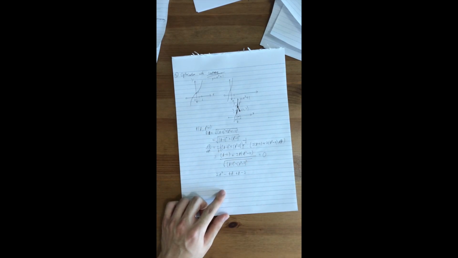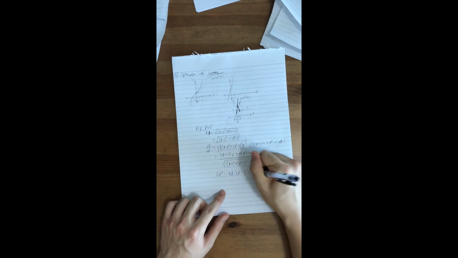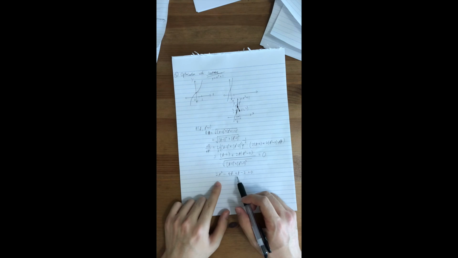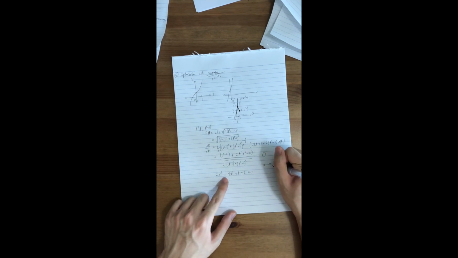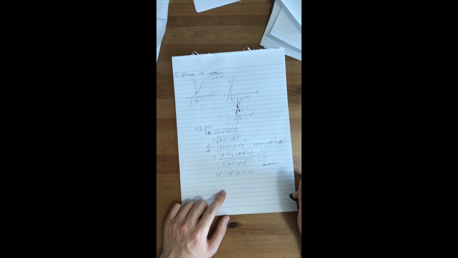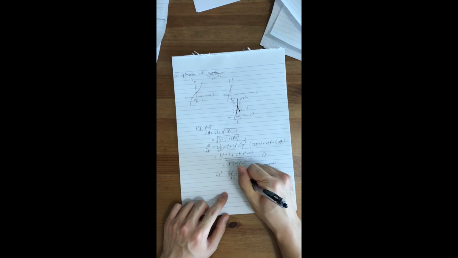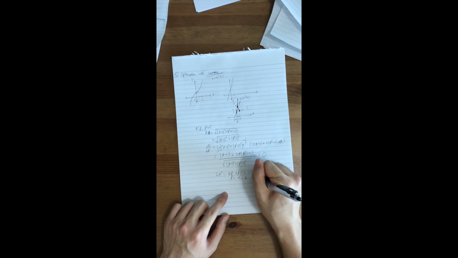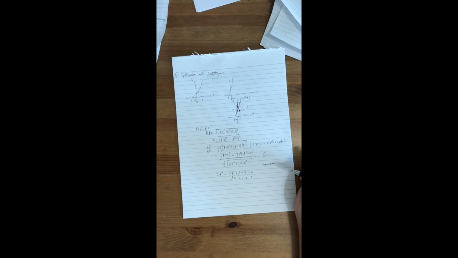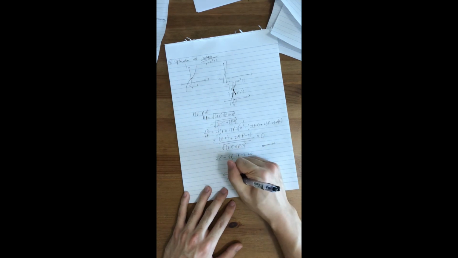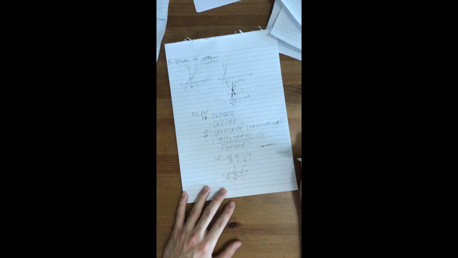I tried to make it a clear number, but I can't use the factor theorem, I think. Can I? 16 minus 8. Right, no, not really. So let's say using a calculator, you got certain values. Let's say A, B, and C. I'm not quite sure, but let's say we have these 3 roots.